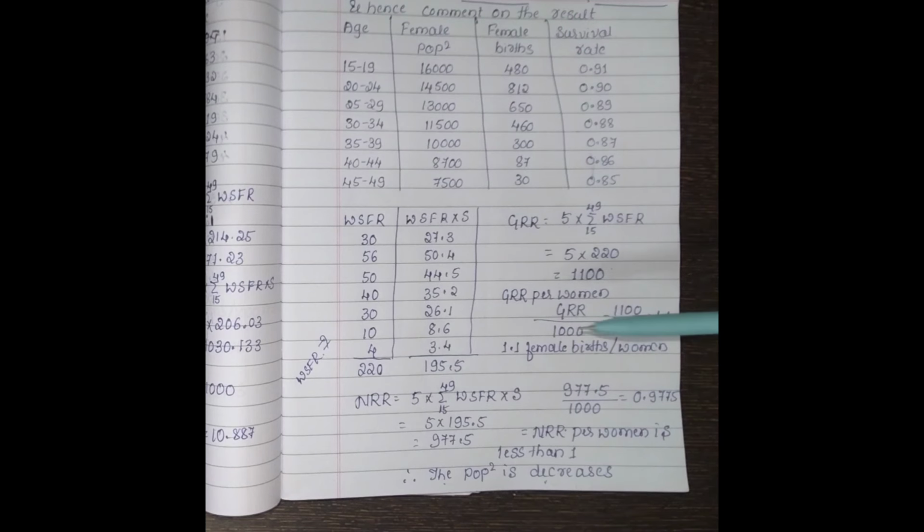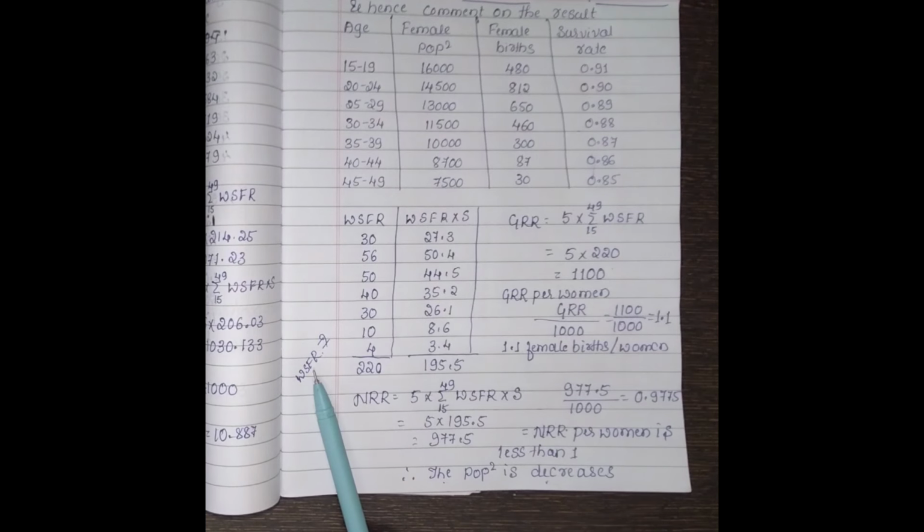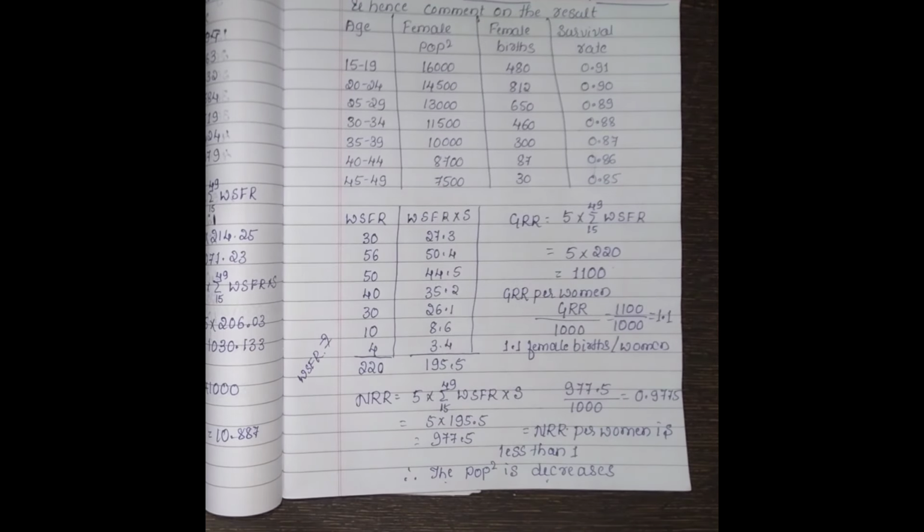If they are asking a per woman you are calculating, divide by 1000, then you are writing a comment according to this. If it is more than 1, you have to write NRR per woman is equal to 1 female birth. If it is a more than 1 or 2 it is there, means the population increases. You have to write it. The population increases. If it is a less than 1, that's why we written as a population decreases. And the one more thing, you have to write a WSFR formula. You have to write it compulsory.